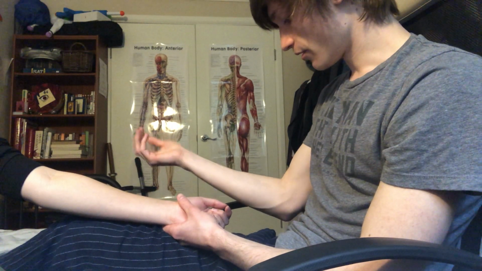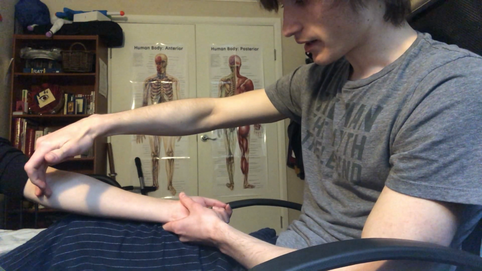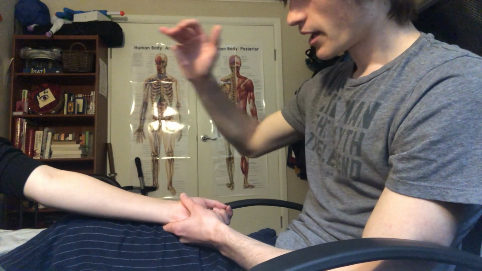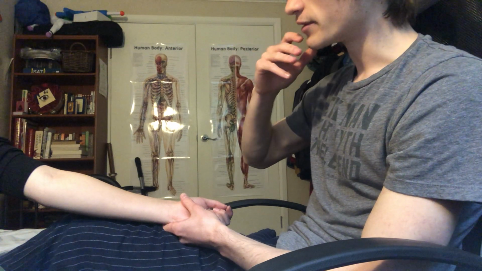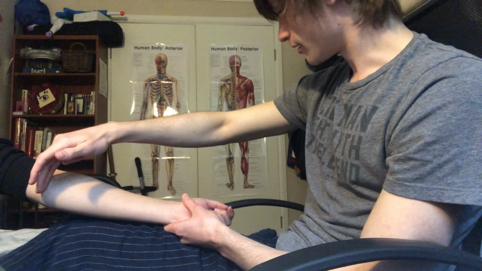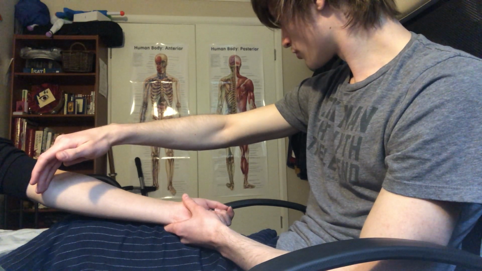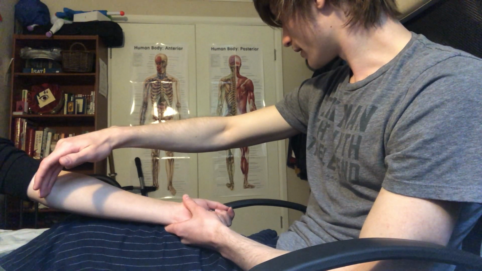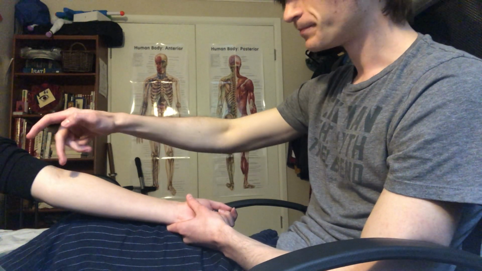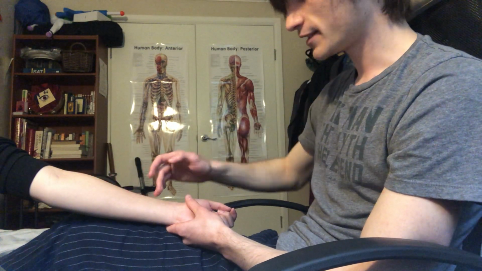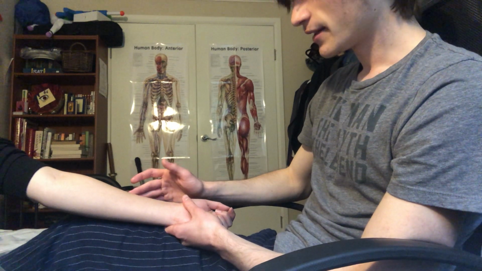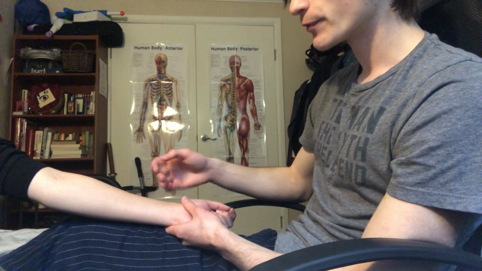on the medial epicondyle and the coronoid process. It's going to go all the way down to the middle of the lateral radial side and attach there, and it's going to be responsible, as the name implies, for pronation.